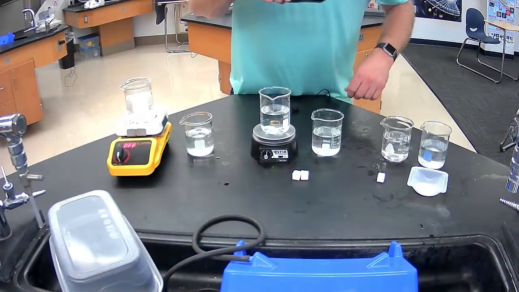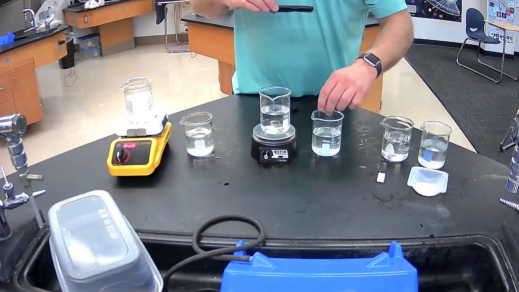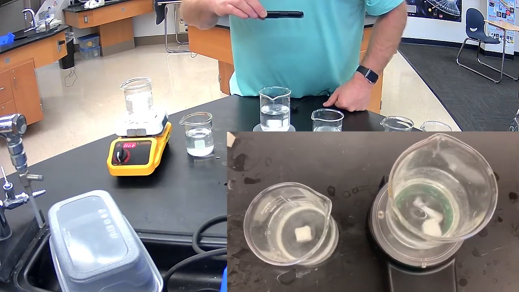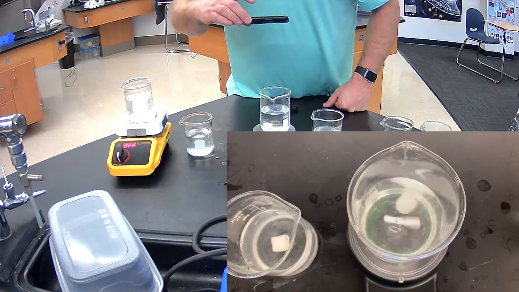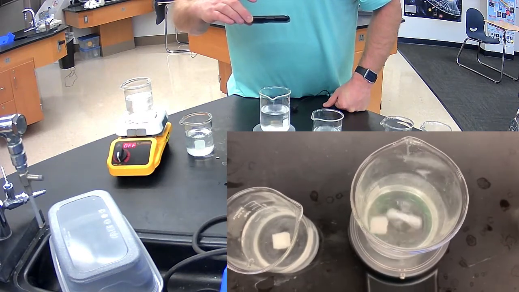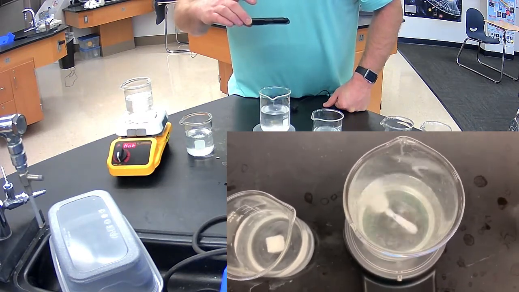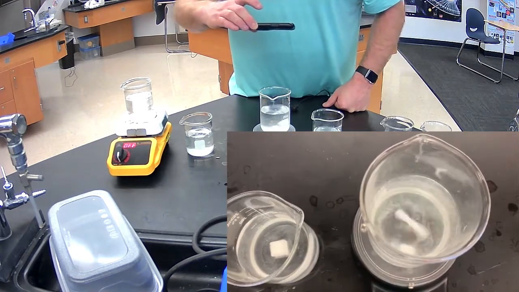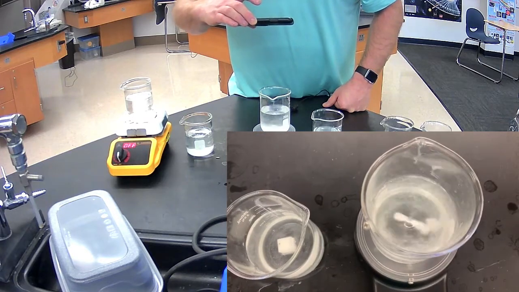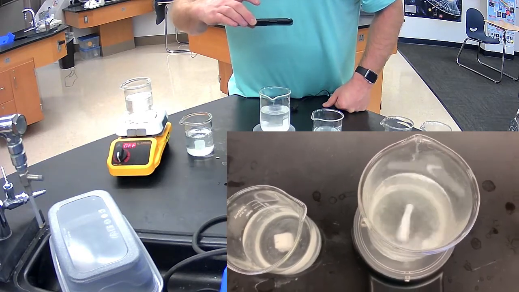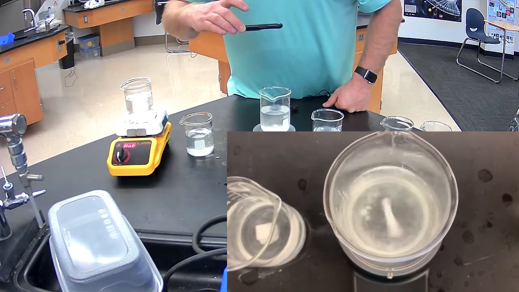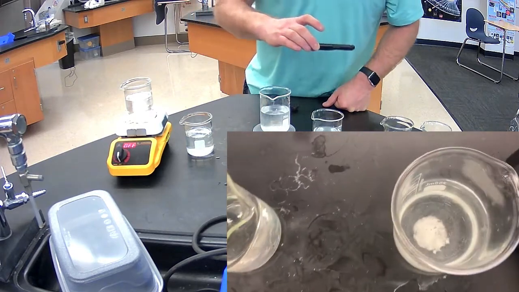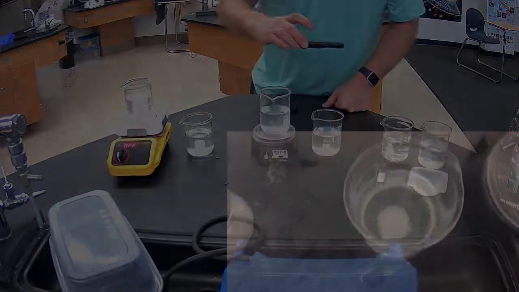We'll come over to our agitation versus not, and we'll drop a sugar cube into each one of these. And again, we have a stir stick in this one that is agitating the solution here, and here we are not agitating it. These are both at the exact same temperature water, so here the only variable we're changing is whether or not we are agitating. And again, upon first glance, we see that that sugar cube that was agitated in that solution seems to be dissolving much faster than the one that is not being agitated.